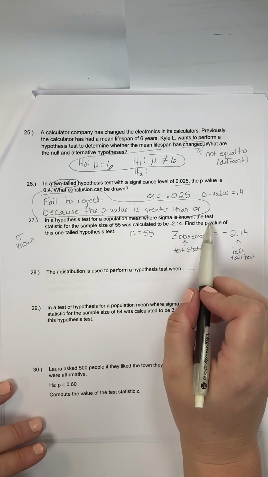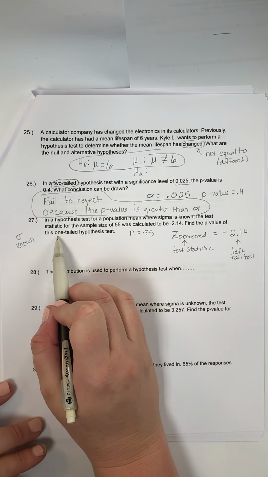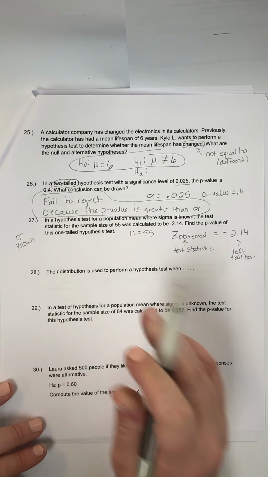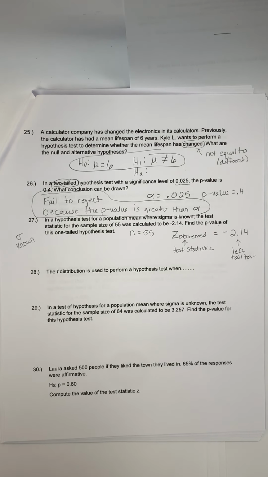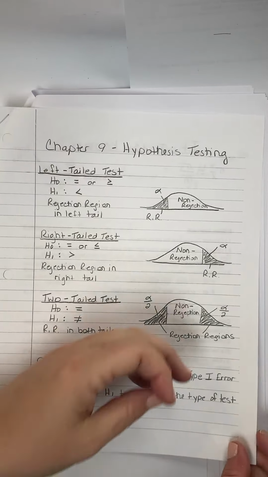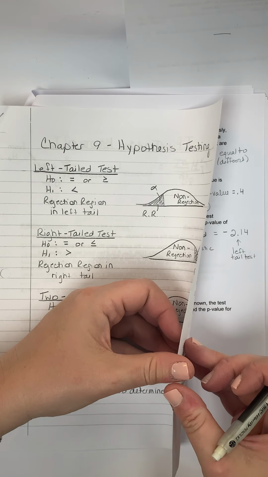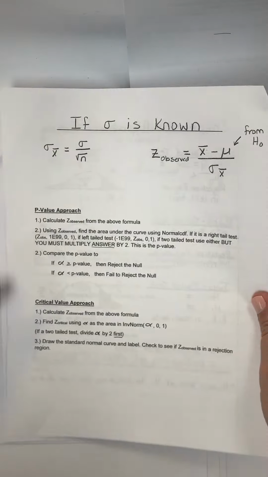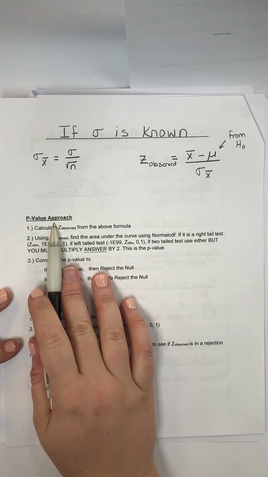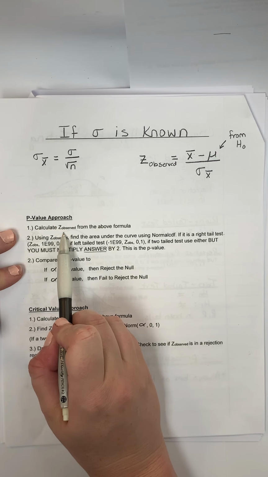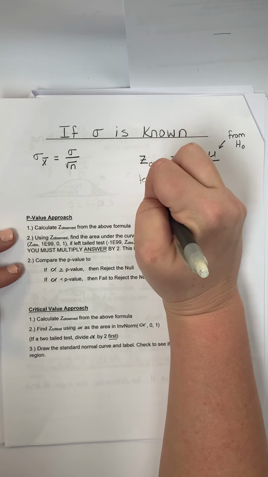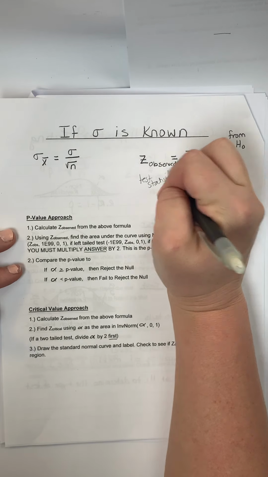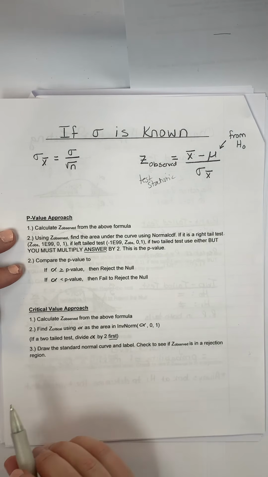All right, find the p-value of this one-tailed hypothesis test. Okay, if you have forgotten how to find a p-value, you take your little packet here, you turn it to sigma known, okay, p-value approach. First thing it wants is Z observed. That's this. This is the test statistic. You already know this. You get to skip step 1. We already know that.